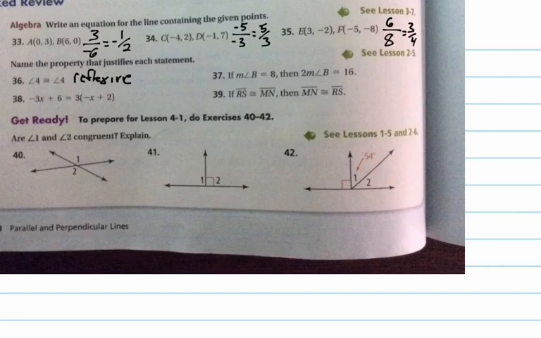37, angle B is 8. Then 2 times the measure of angle B equals 16. What are we doing there? Don't overthink it. Not quite. What are we doing there, guys? It was 8. Yeah, multiplication property.